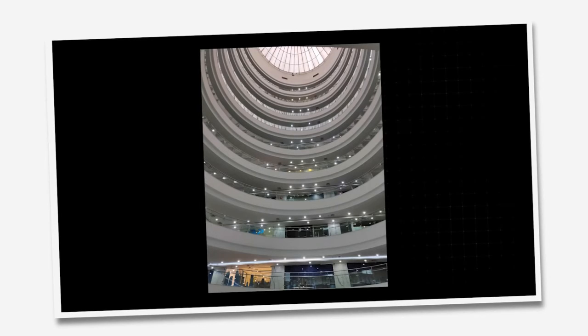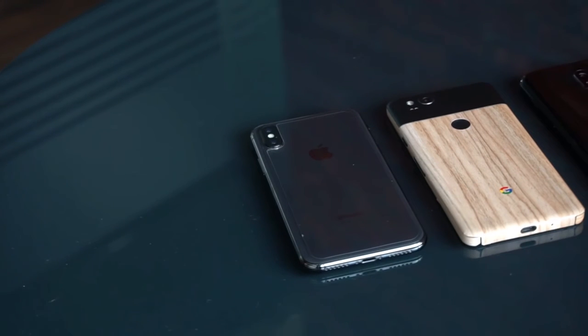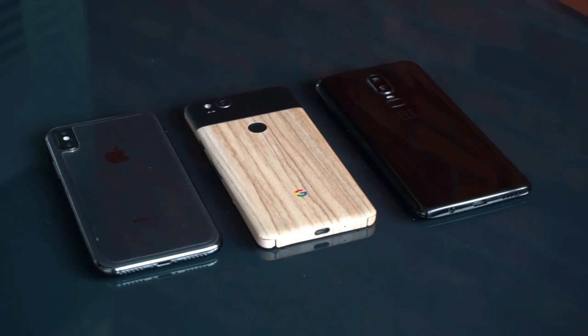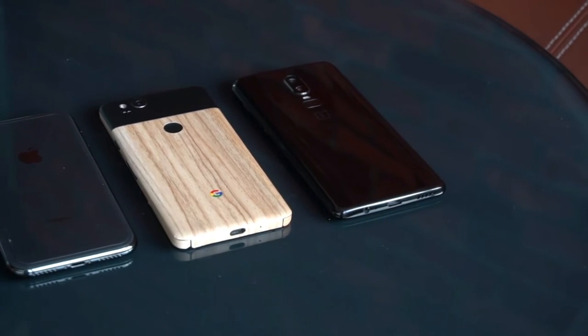However, don't expect flagship grade images like you can capture from a Pixel 2, Samsung Galaxy S9 or an iPhone 10. You see, I was wrong. If you're planning on buying the OnePlus 6, you can still expect flagship grade camera performance from the phone.